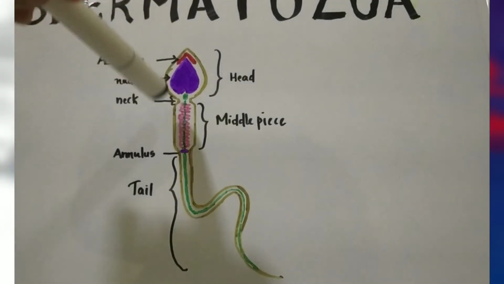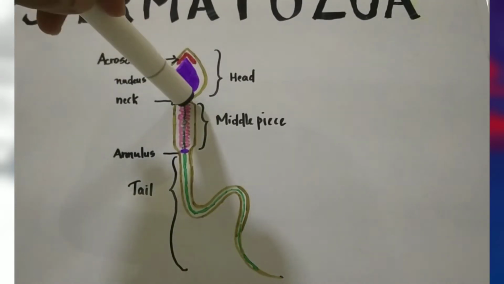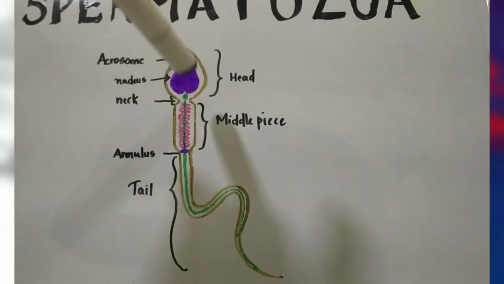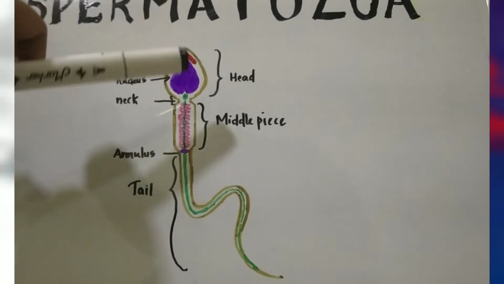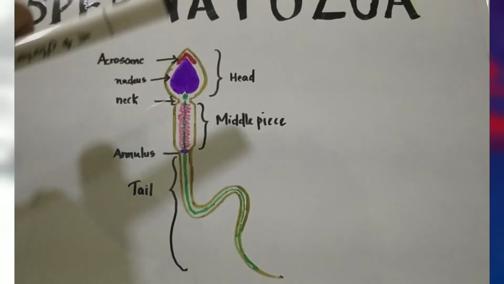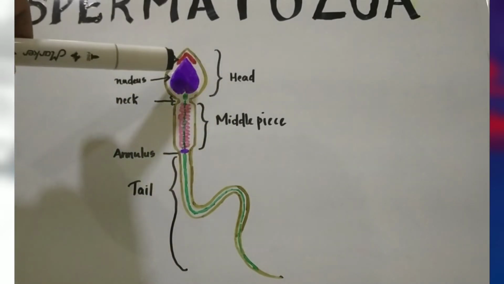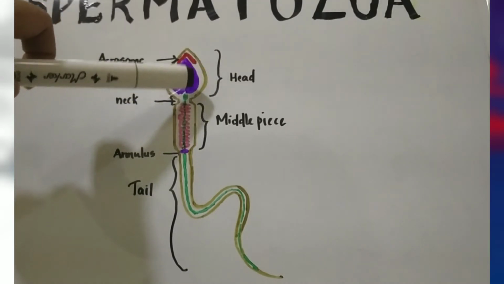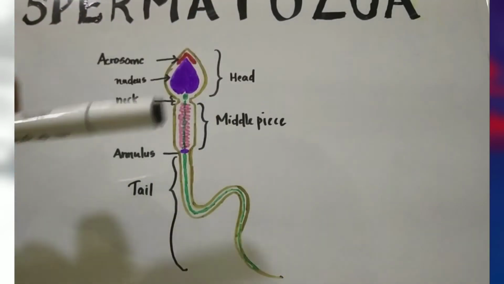So the next part is the neck. It is a narrow region, and it contains a basal body that is funnel shaped and also a spherical centriole. The basal body connects the head with the other portion of the spermatozoa. It has a convex articulating surface. It connects with the implantation fossa of the head and thus connects the head with the other region of the spermatozoa.